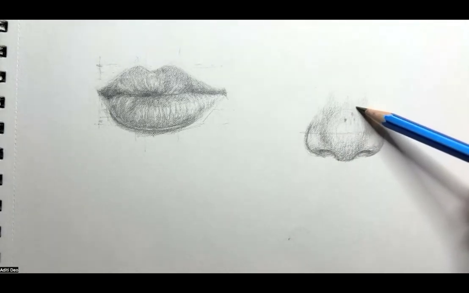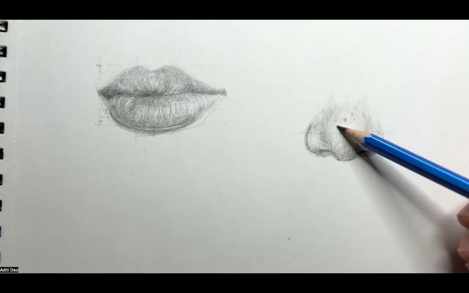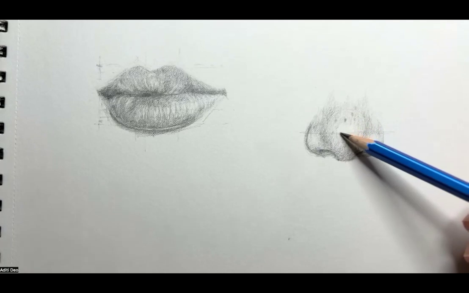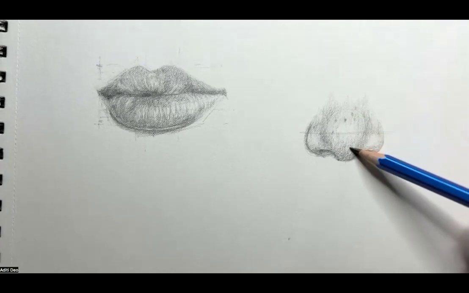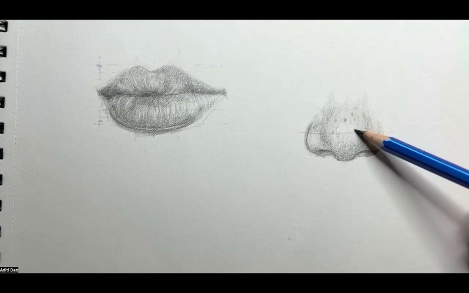And depending upon how much pressure you apply, you will get a dark shadow or a slightly light shadow. Which will soon start resembling freckles.